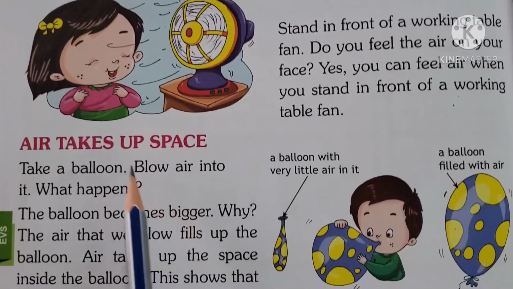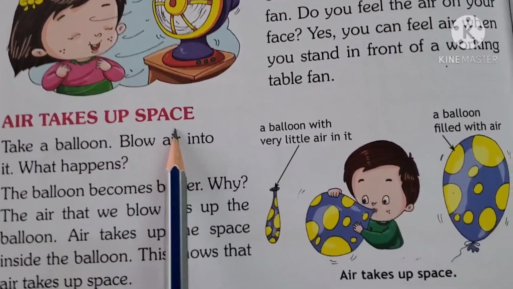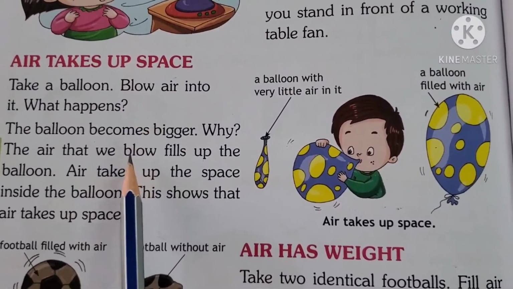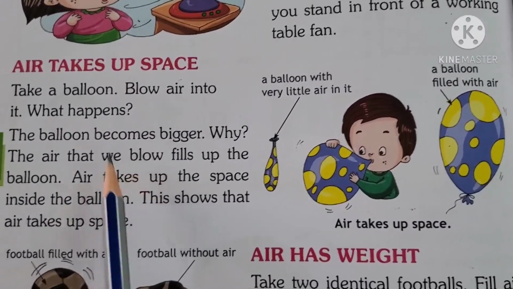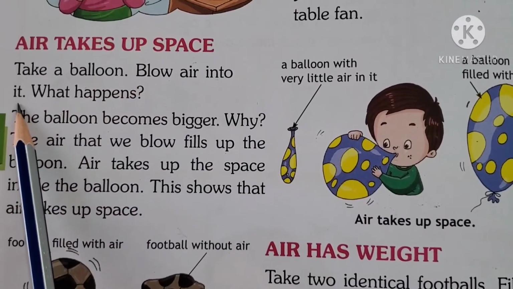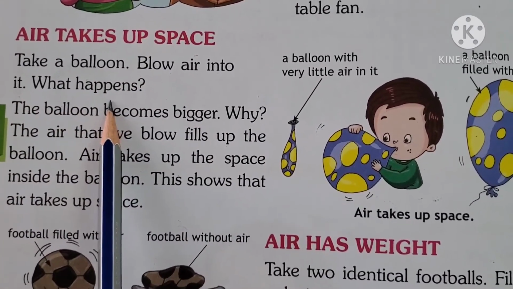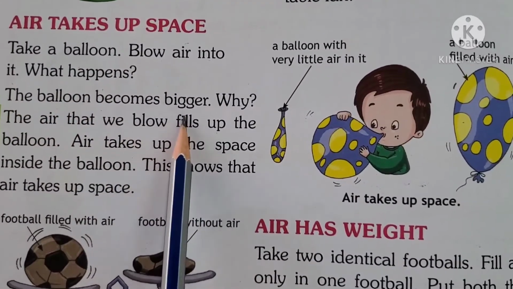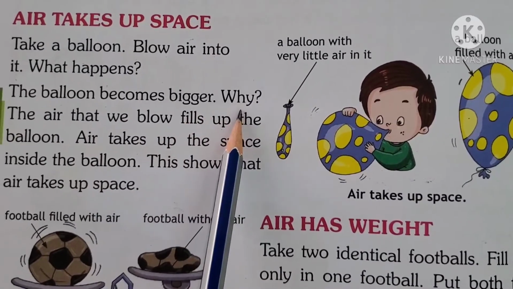Next comes air takes up space. We will see how it takes the space. Take a balloon, blow air into it. What happens? The balloon becomes bigger. Why?